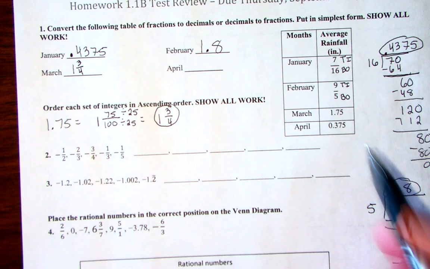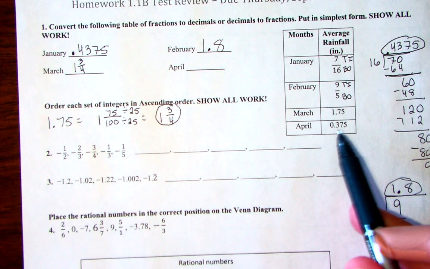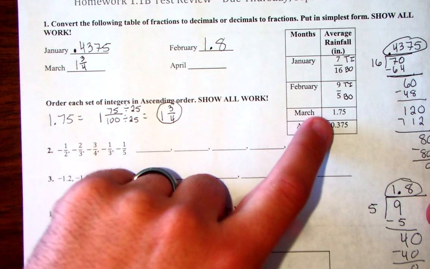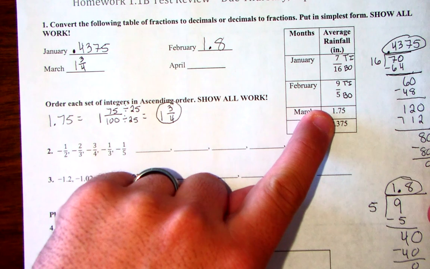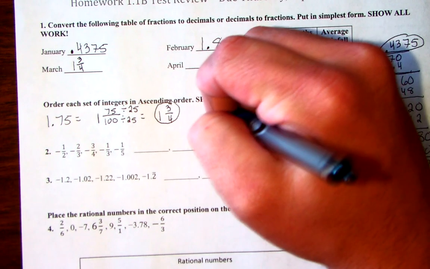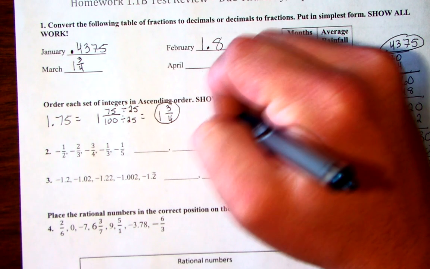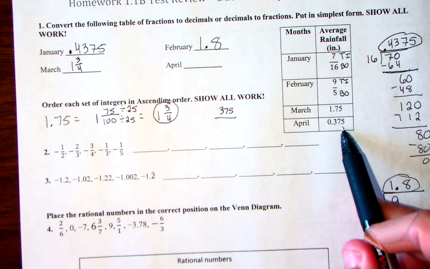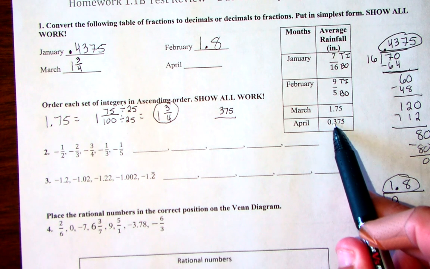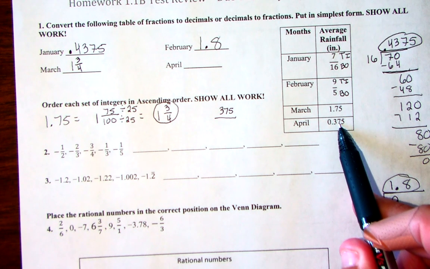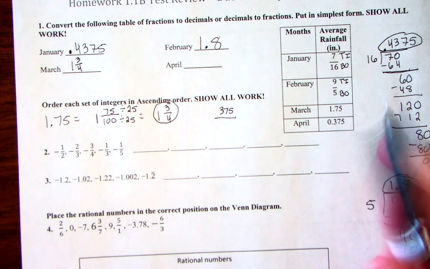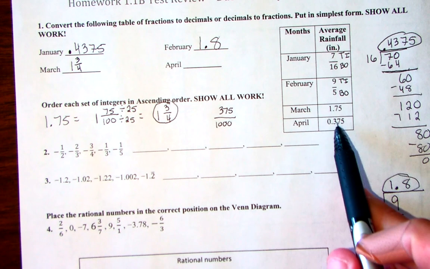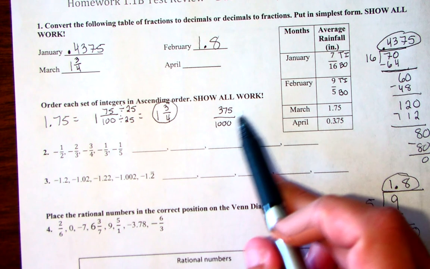Now let's look at April. Do I have a whole number? No, I do not. So what number is given? 375 is given. What is the place value of the last digit, which is the 5? Tenths, hundredths, thousandths. Well, look at that. You just went from a decimal to a fraction.